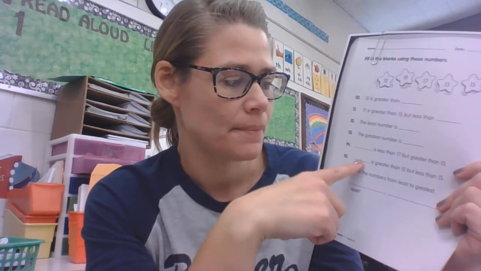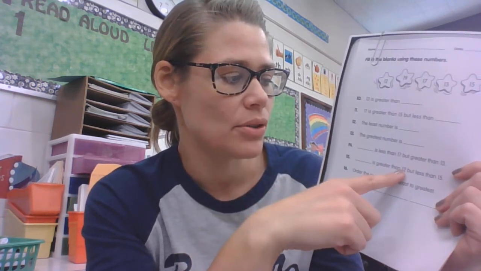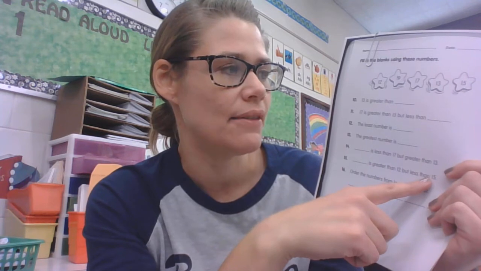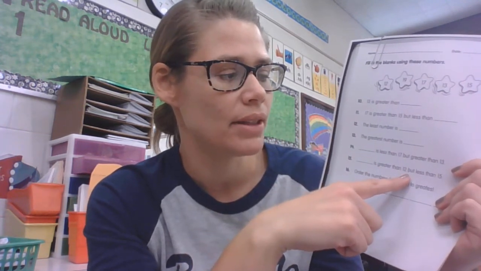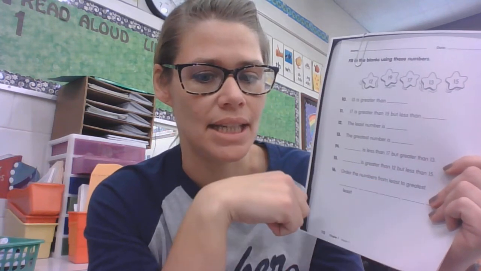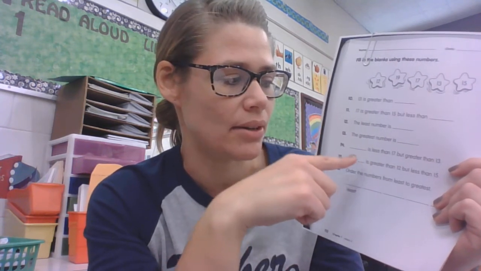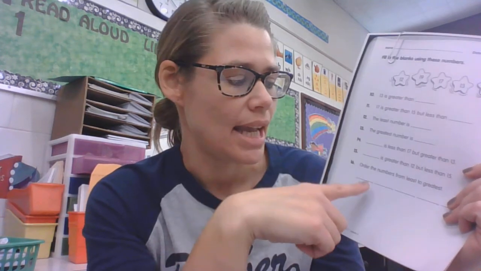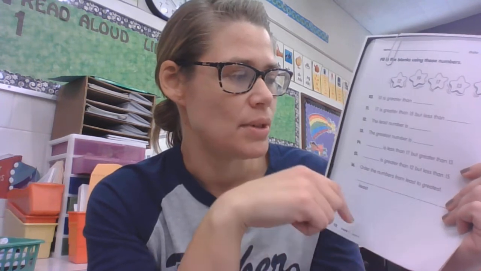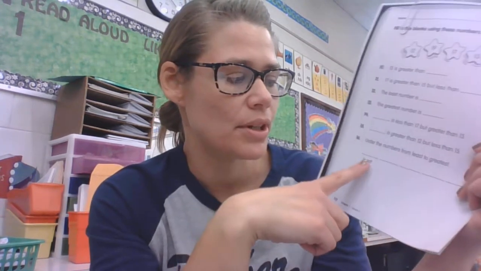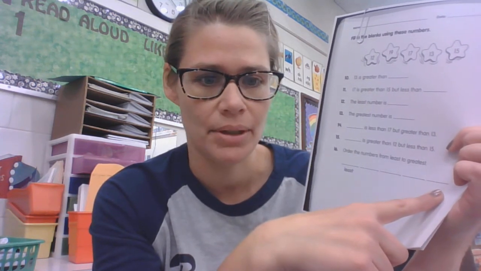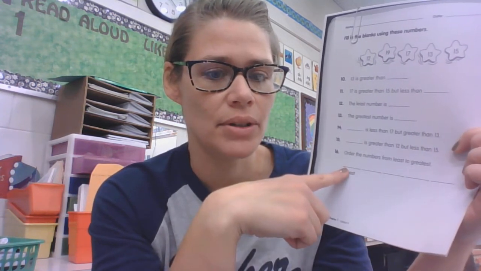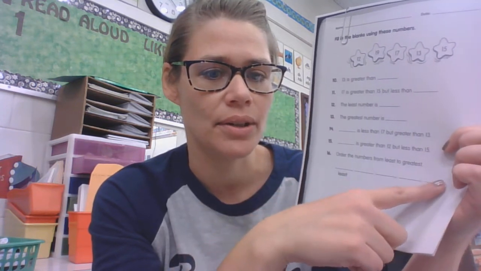Okay, and our next one. What number is greater than 12 but less than 15? So what number in my stars is greater than 12 but less than 15? Write that number right there. That's greater than 12 but less than 15. Okay, and then your last job, you need to put the numbers in the stars in order from your least number right here all the way down to your greatest number. Okay, so least number first, all the way down to your greatest number.